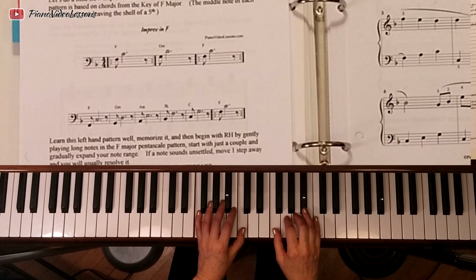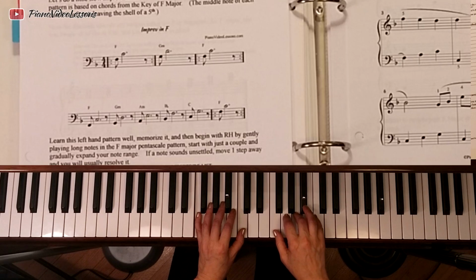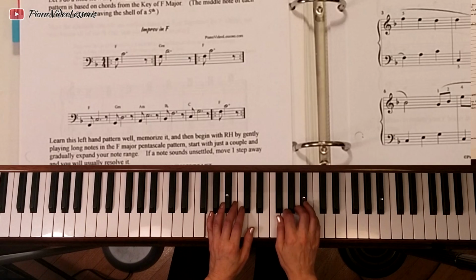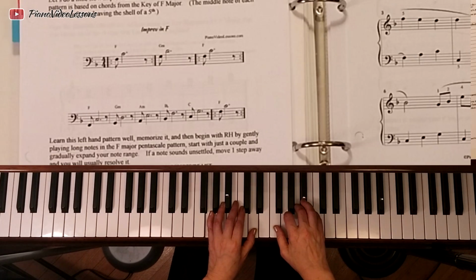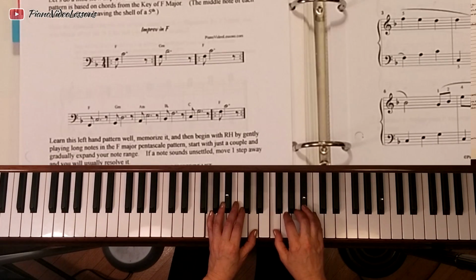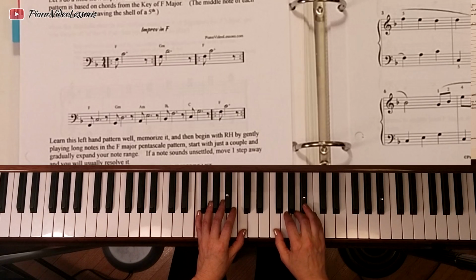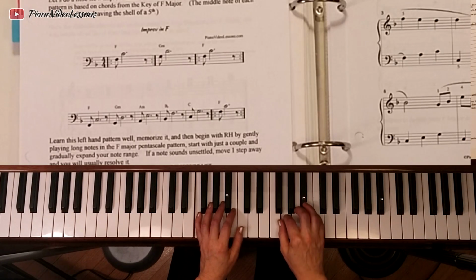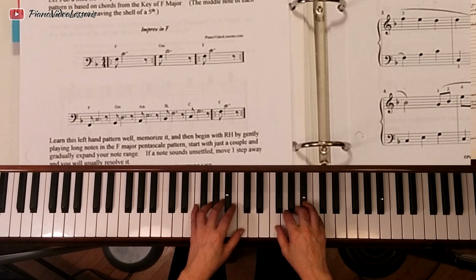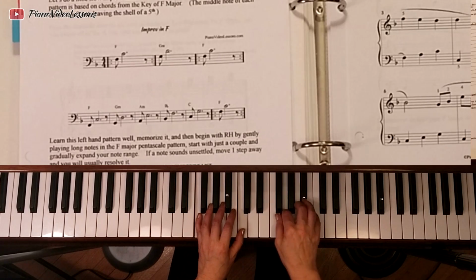So I'm keeping my right hand in this F pentascale position. Now I'm going to move to G minor. I'm just going to sit here for a little bit. And then I'll go back to F. There's no limit to how long you stay on each one.